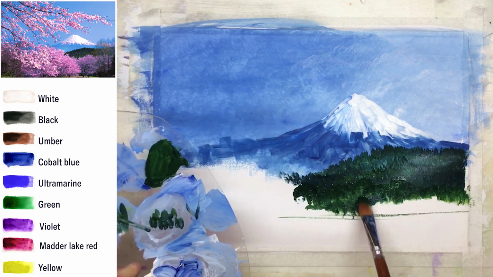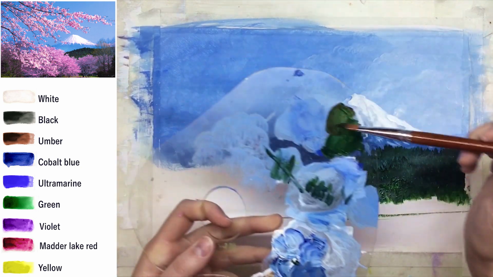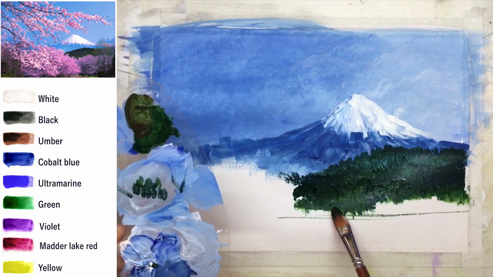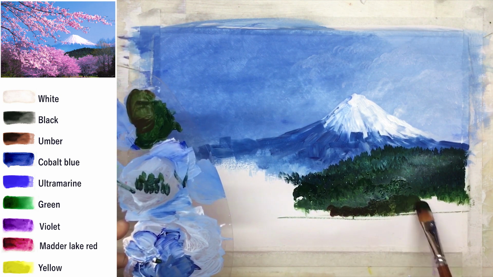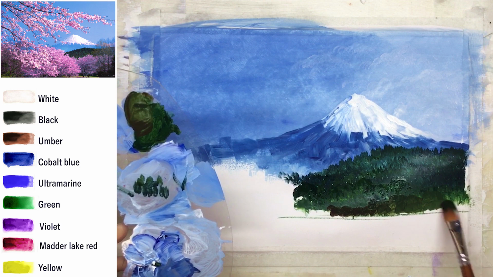I have to keep clear at least 3 centimeters from the bottom. That's the field part, and all other areas I'm filling with a dark green shade.